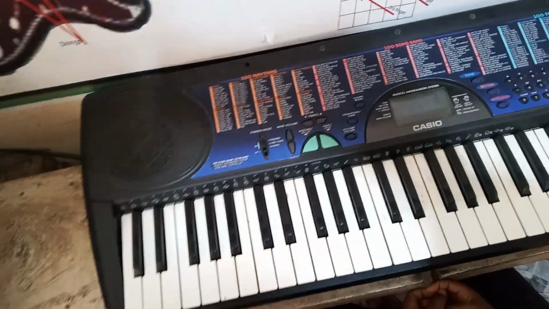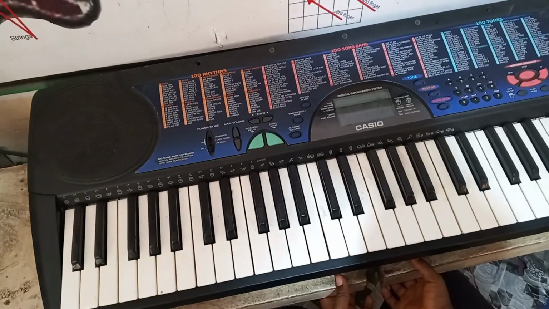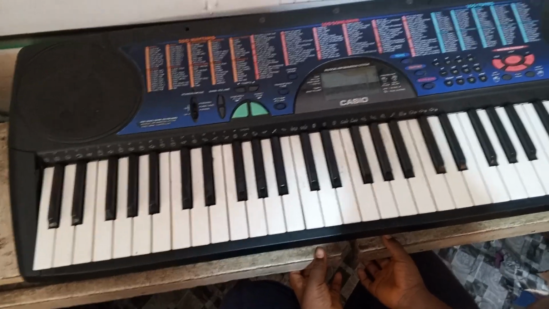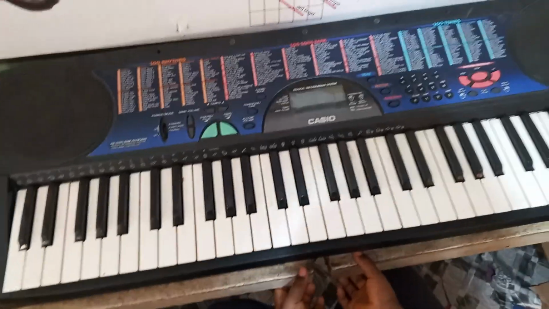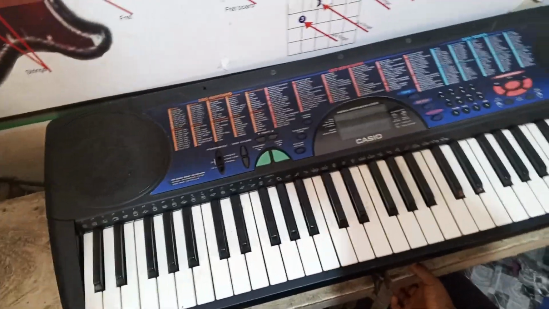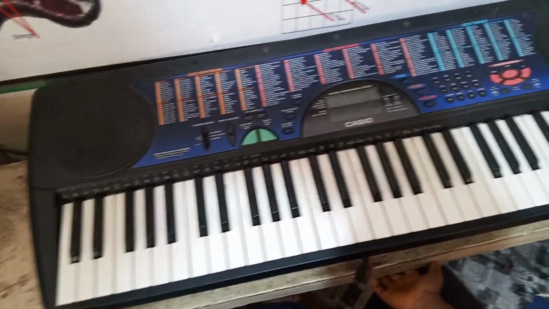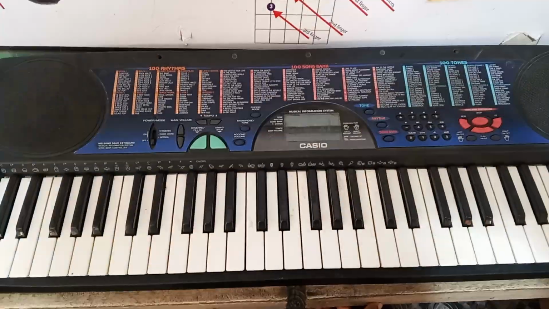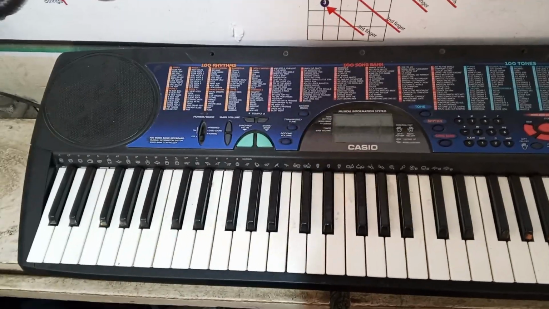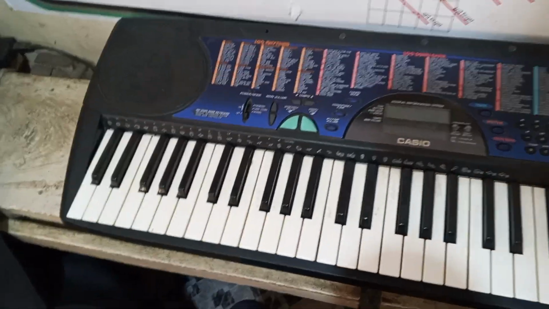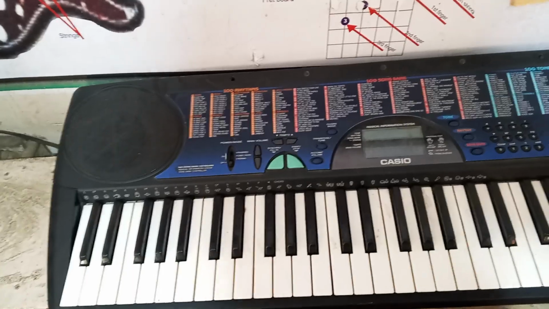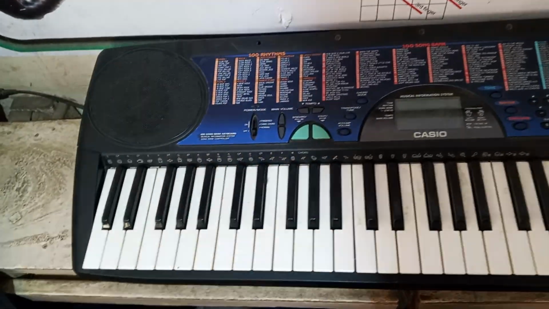Introduction of alphabet in music. Alphabet in music are 7 letters, namely letter A to letter G. A, B, C, D, E, F, G. So when we get to letter G, we start all over from letter A. So now it's time to introduce alphabet in music on the keyboard.